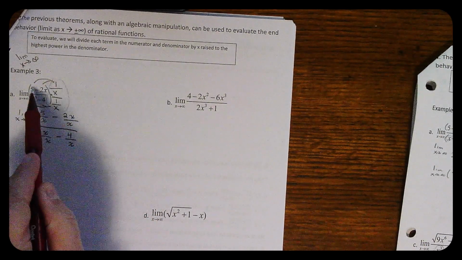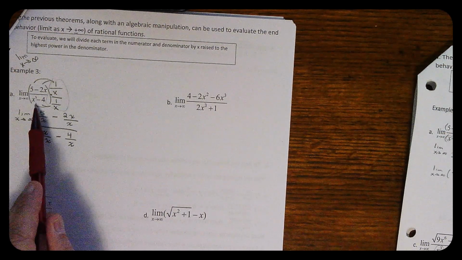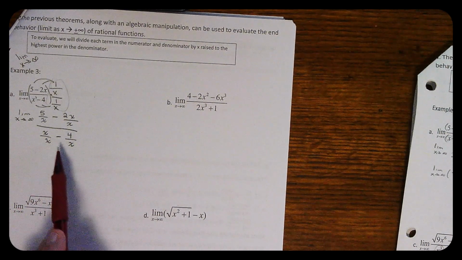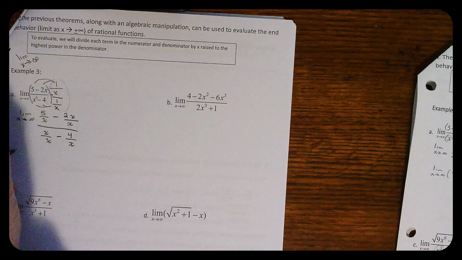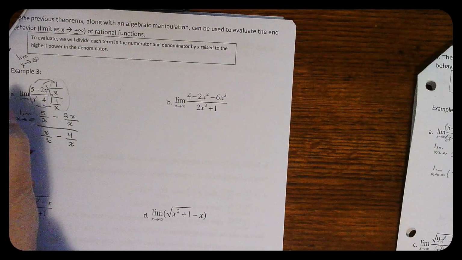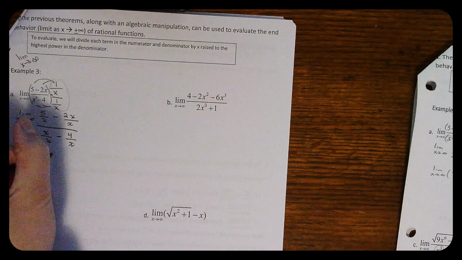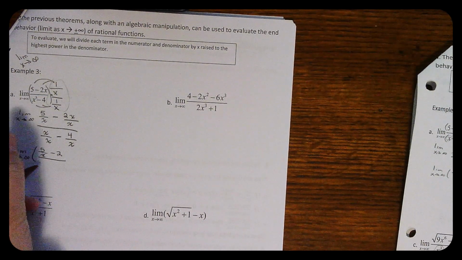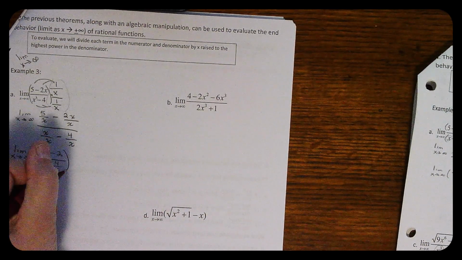That's legal, and I'm distributing. That's legal. So now you can do the shortcut. You can take the highest term of the denominator and divide each term in the numerator by that. Okay, so then we're going to simplify. And so 5 over x is 5 over x, and minus 2x over x is minus 2, and then x divided by x, that's 1, minus 4 over x.